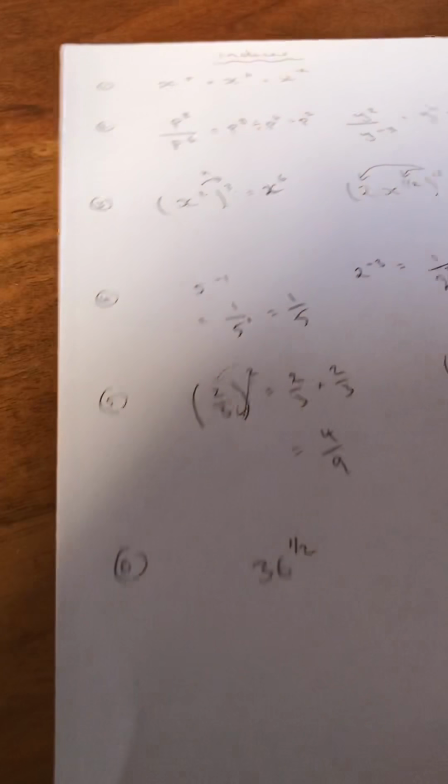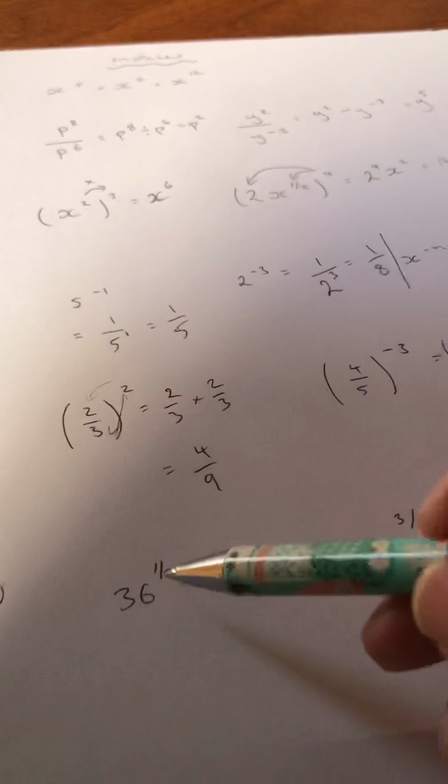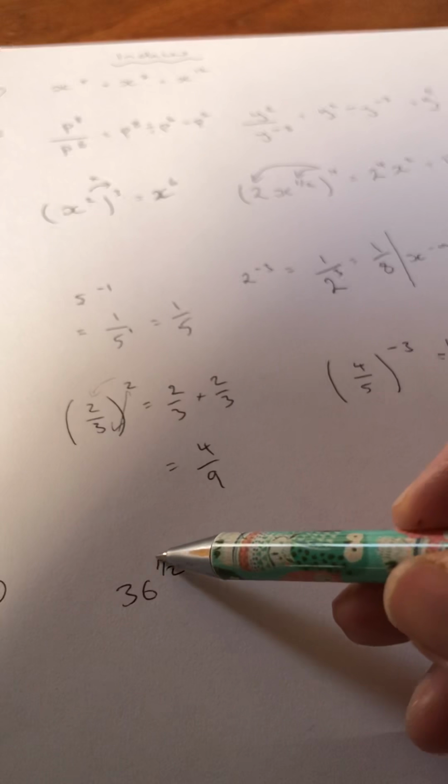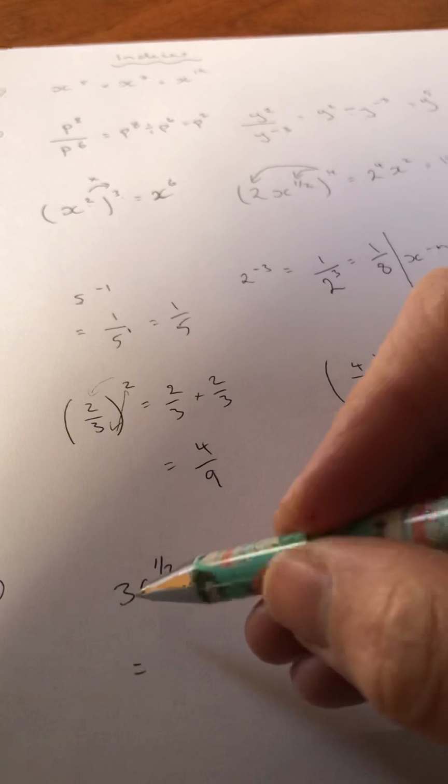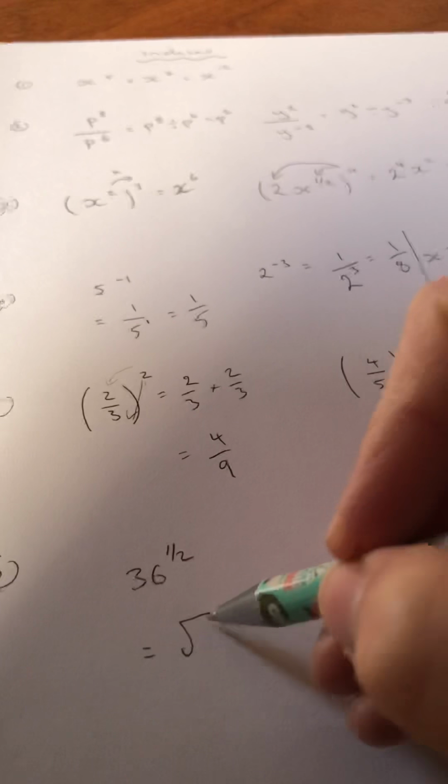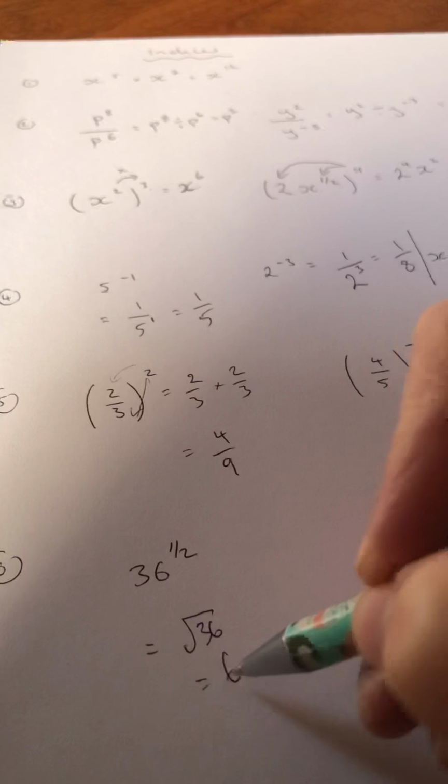Right, the last thing on powers. Do you remember we got a fraction as a power? You should remember that the fraction of a half is square root. So that means the square root of 36, which you know is 6.